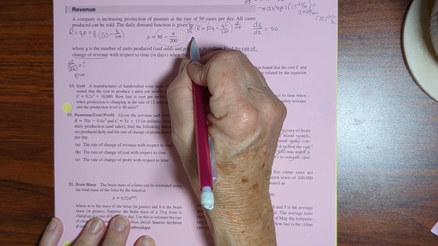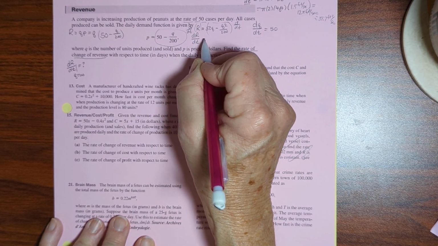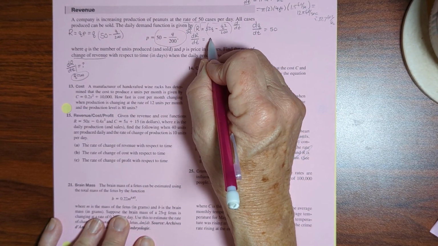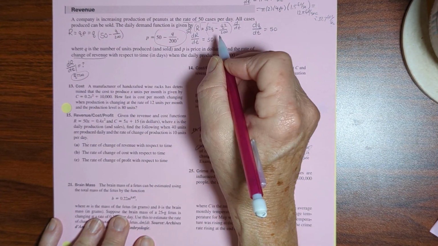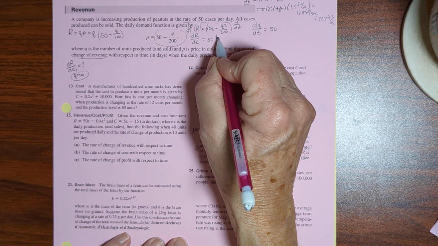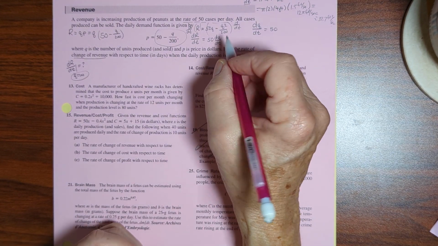So the derivative of the revenue with respect to time is dR/dt, and that's what we are trying to figure out when Q is 200. So that's equal to 50. The derivative of 50Q would just be 50, but Q is a function of time, so we tack on the dQ/dt, kind of like the y prime for implicit.